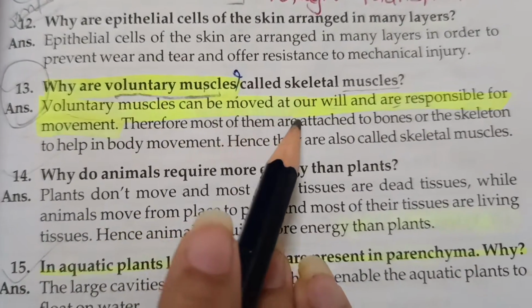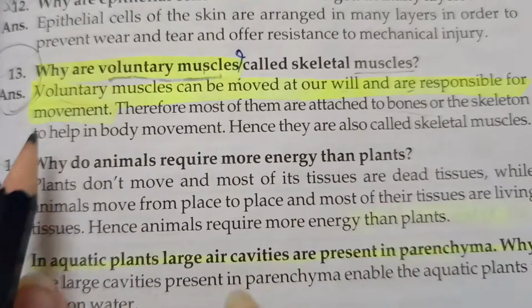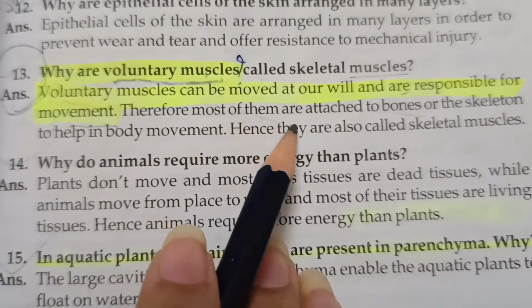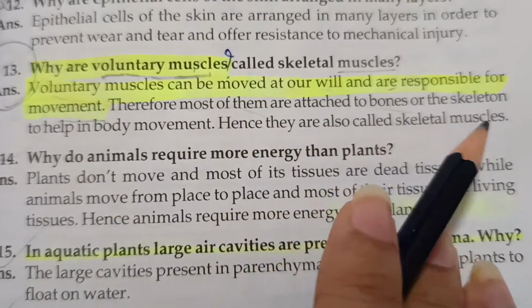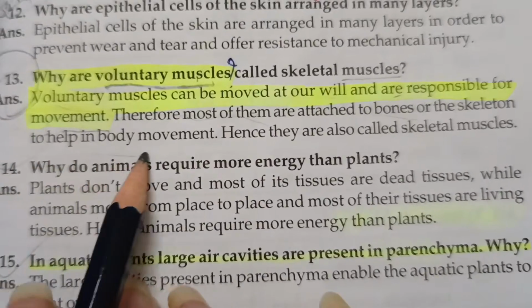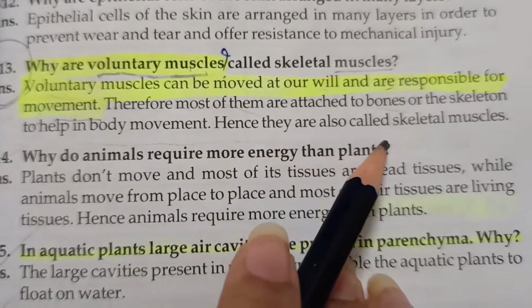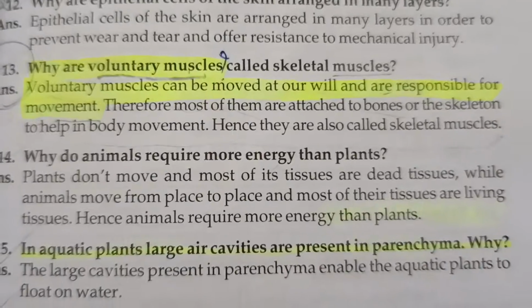Voluntary muscles can be moved at our will and are responsible for movement. Therefore, most of them are attached to bones or the skeleton to help in body movement. Hence, they are also called skeletal muscles.